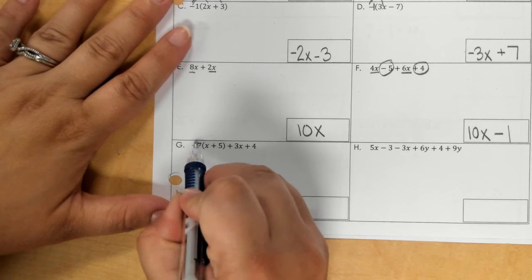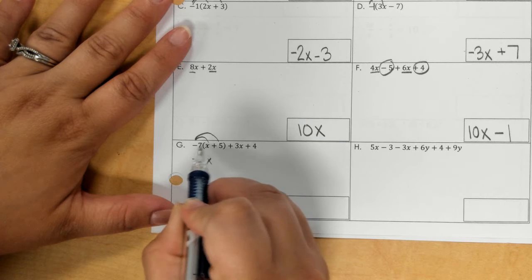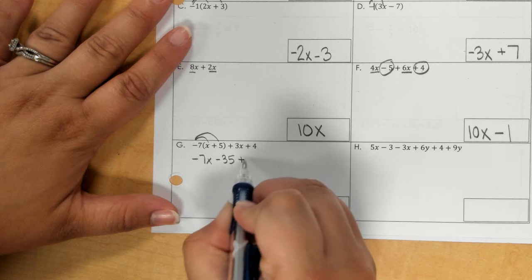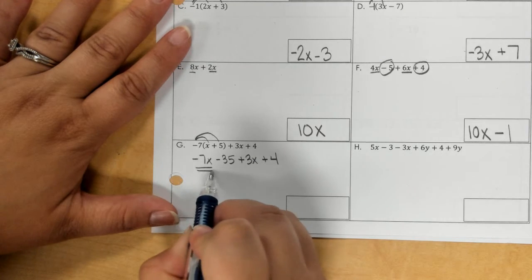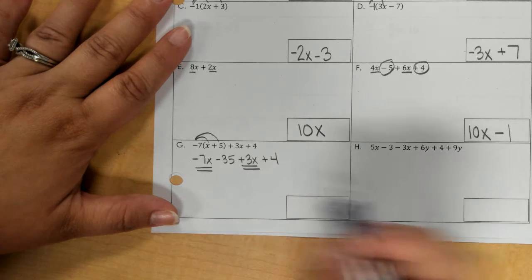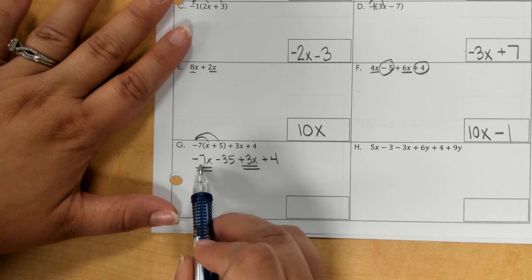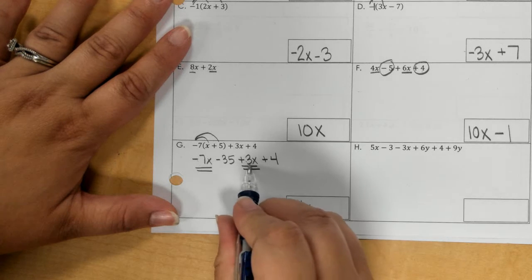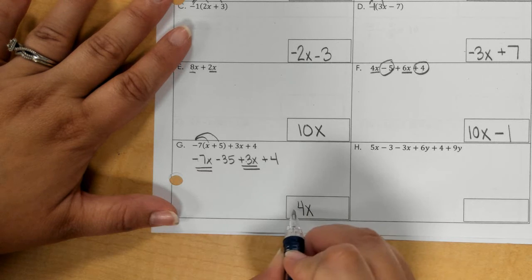In letter G, I have to distribute the negative 7. So negative 7x. Negative 7 times 5 is negative 35. And then I can bring down the 3x and the 4. So negative 7x and positive 3x, you'd have to say, okay, well those are different signs. So you subtract 7 and 3 and get 4. And then which is bigger? The 7. And the 7 is negative. So that means that the 4 is negative.